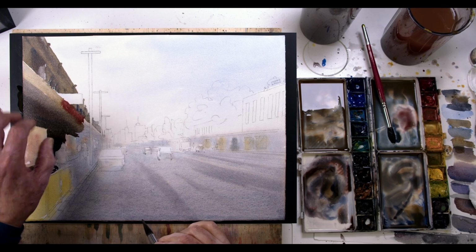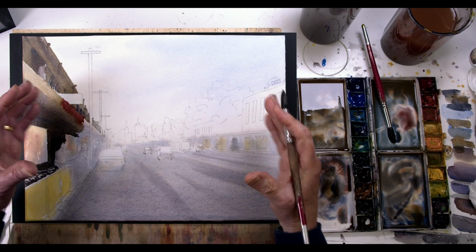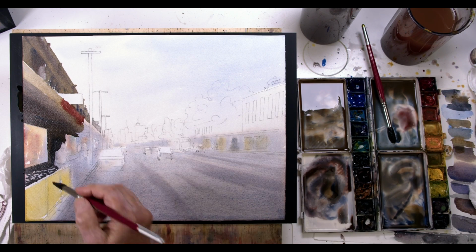And I'm just sneaking in some warmer colours to help bring this part of the painting into the foreground.